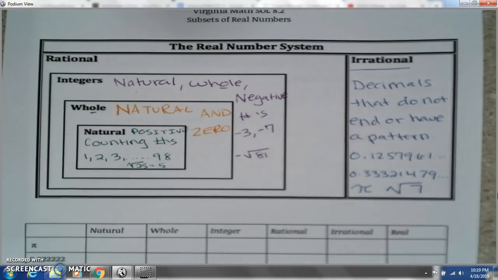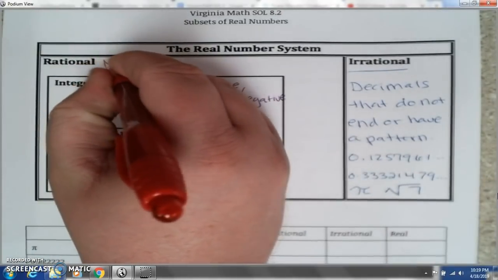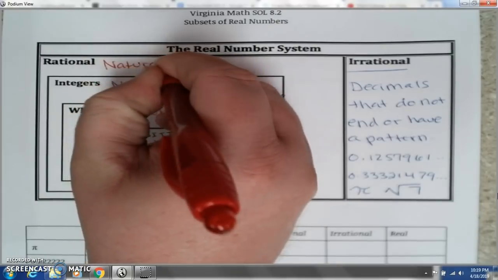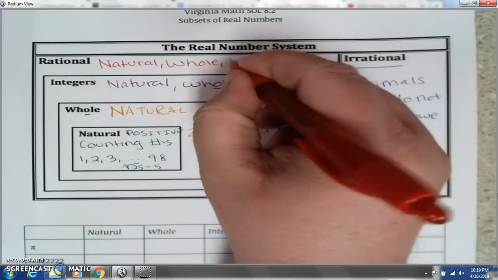Then you have your rational numbers. They're like, hey, y'all are being too exclusive. We'll let the natural numbers in. We'll let the whole numbers in. We'll let integers in.